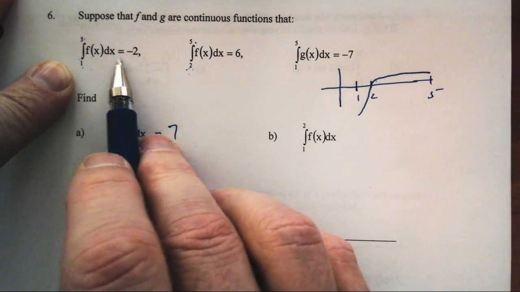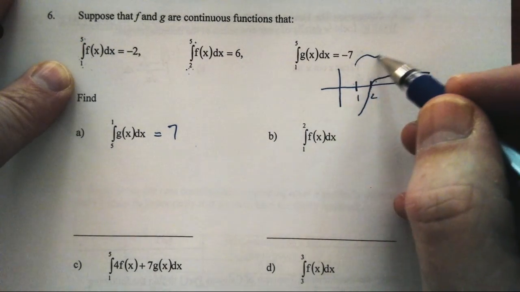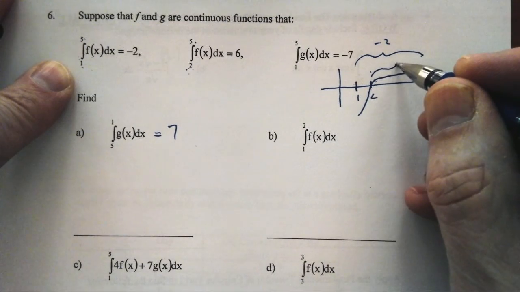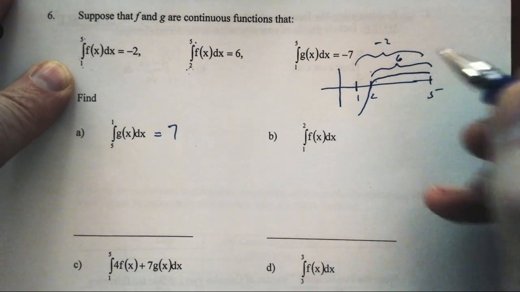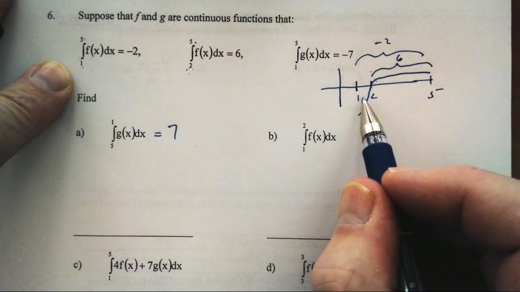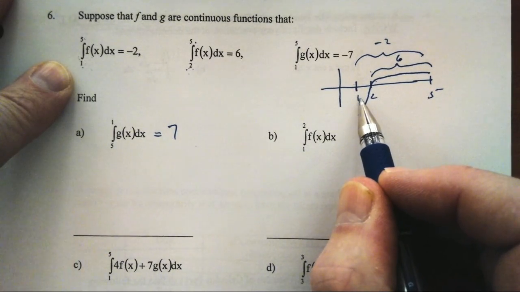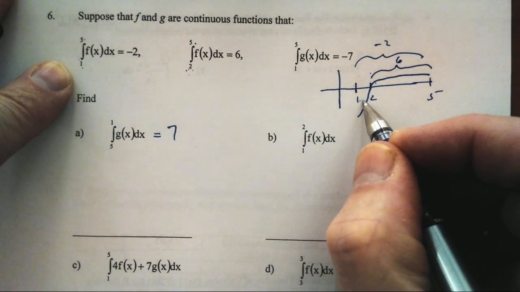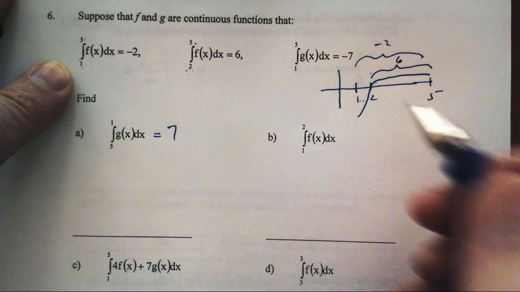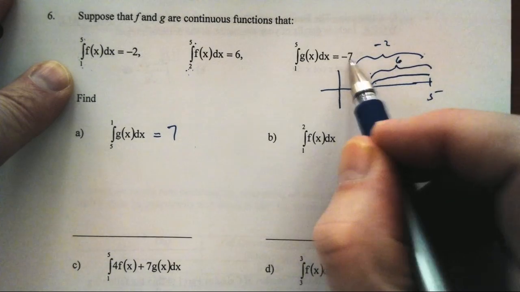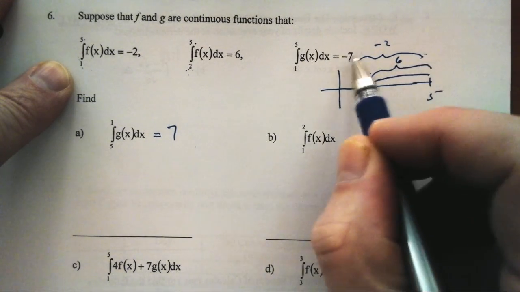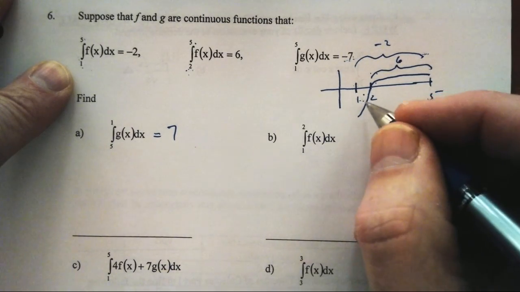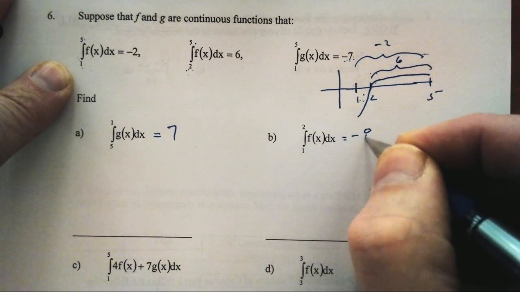So this area from 1 to 5, if all of it is negative 2, and if this part of it is 6, what must the part from just 1 to 2 be? I think without a diagram, you may be kidding yourself here. This is the most commonly missed problem from our last quiz. Well, if this whole integral is negative 2, and this is 6, this must account for the remainder of it, so this must be negative 8.